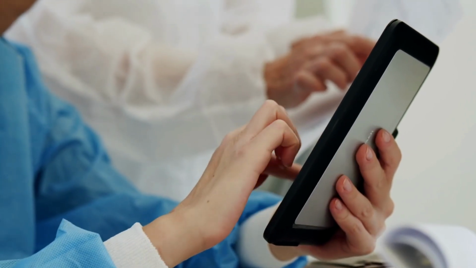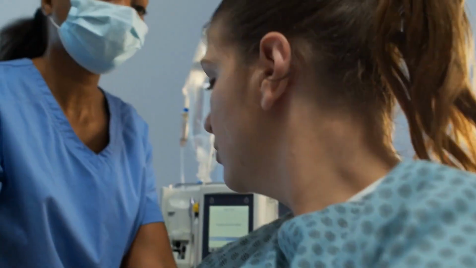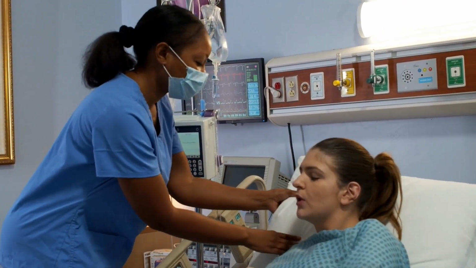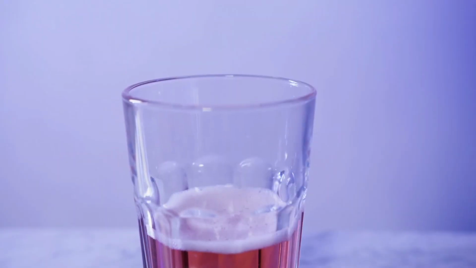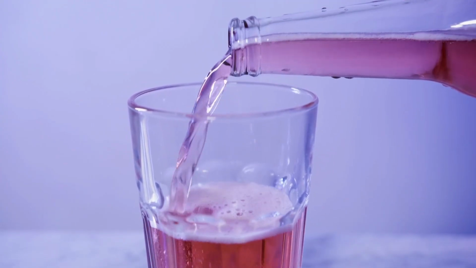There are several simple interventions that significantly reduce the risk of UTIs. Teach female patients to wipe from front to back after using the restroom. Encourage patients to drink plenty of water throughout the day unless fluid restrictions are prescribed. Unsweetened cranberry products may help reduce bacterial adherence in some patients.